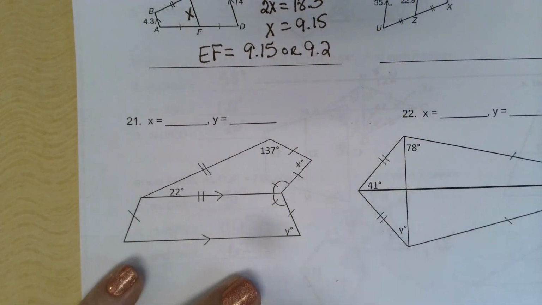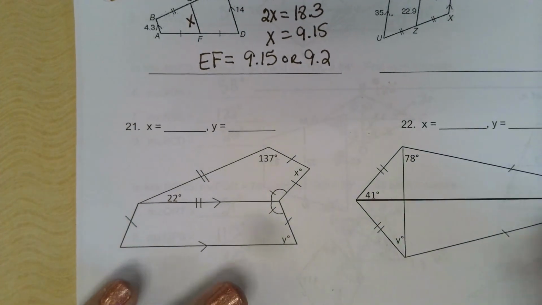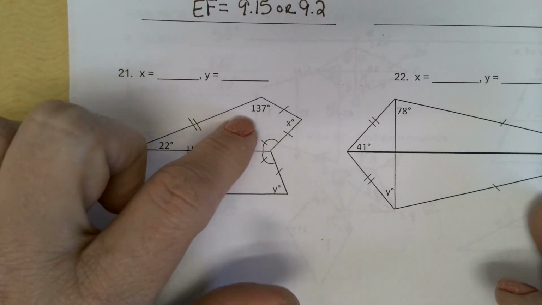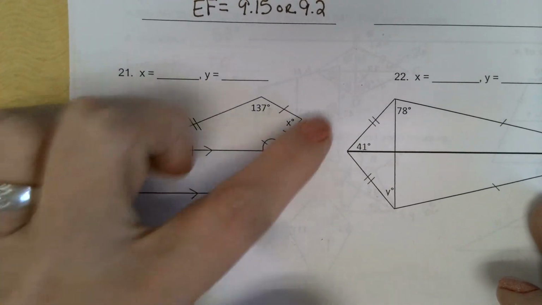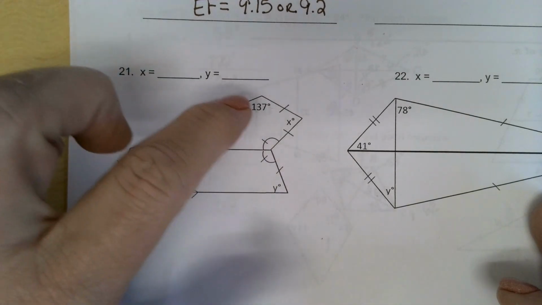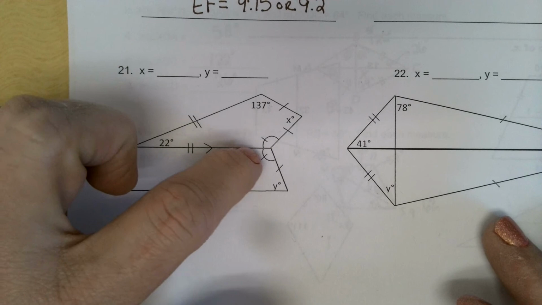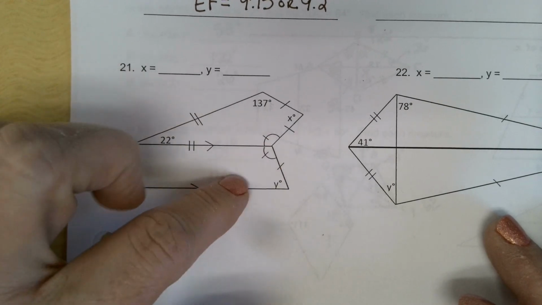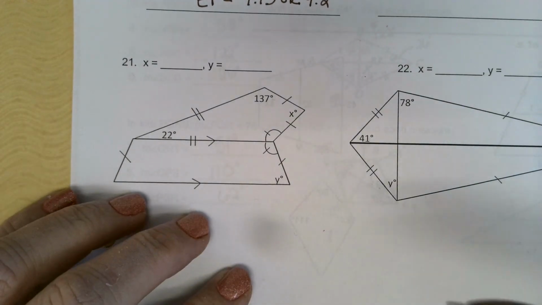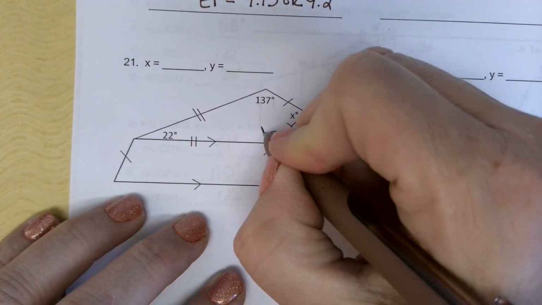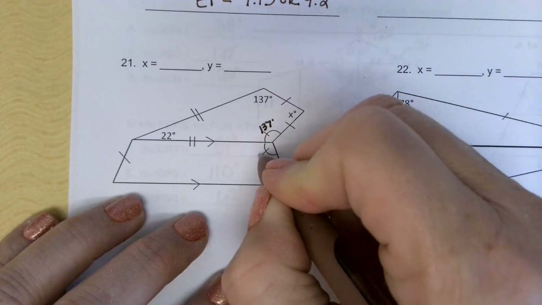Okay, number 21. Now I think this actual problem shows up on your homework. It may have different numbers in it, but it's the same concept. And this is something I haven't covered yet. Notice there's no diagonals. We just have angle measures, and we're trying to get from a kite into a trapezoid. And the way we're going to get in there is these two angles are equal. So in a kite, you have to know which way you can fold it in half. I can fold this down over here. So this angle is actually 137.